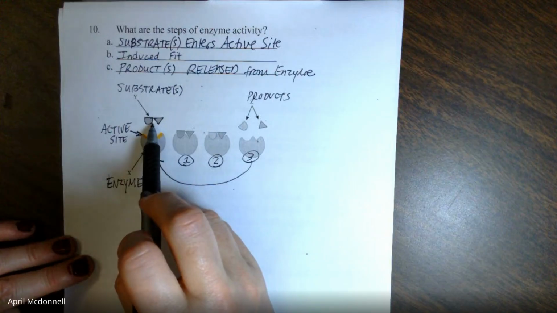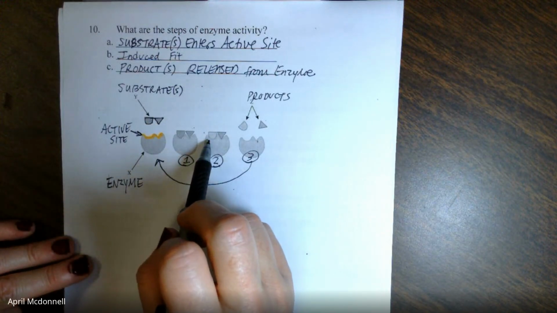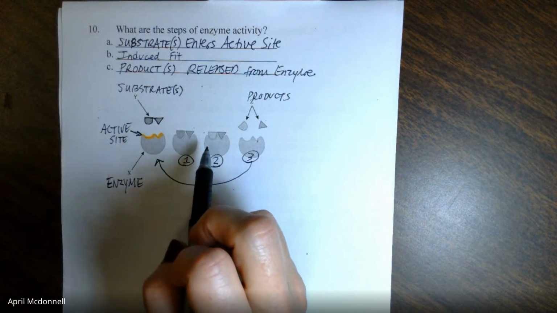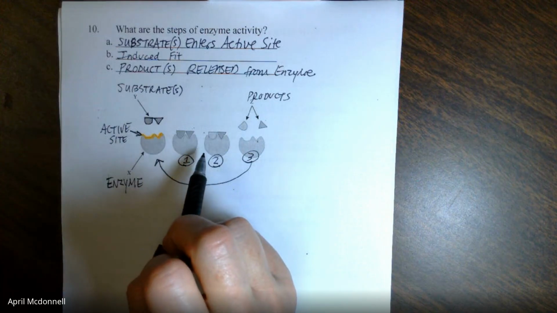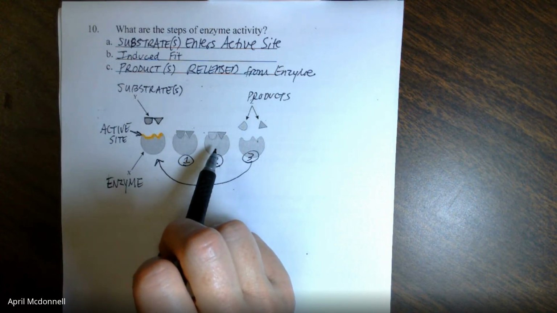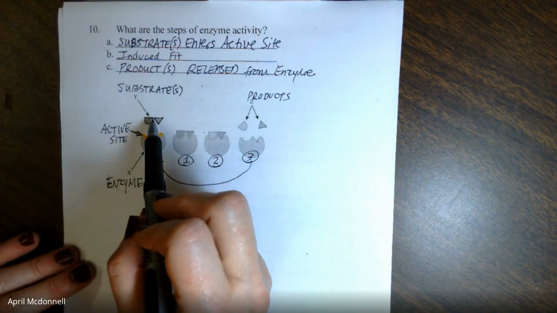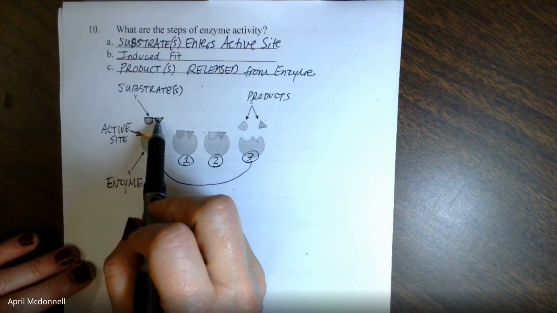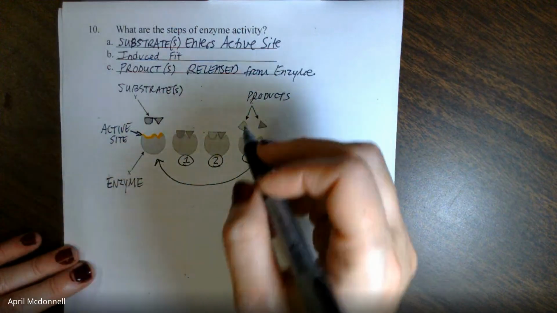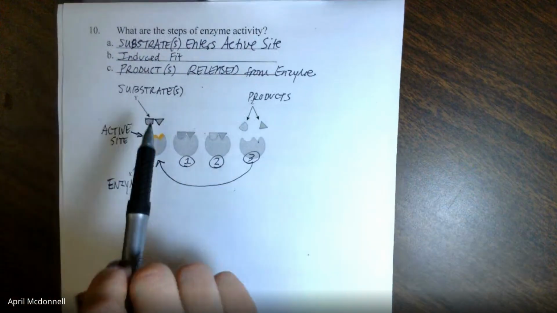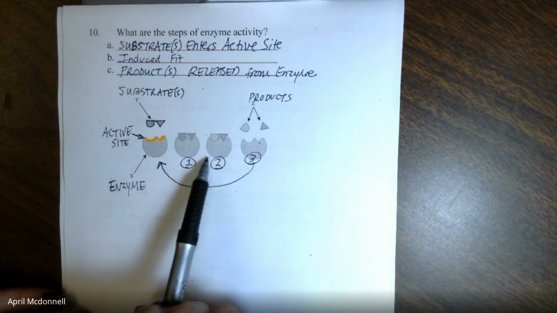and then the substrate enters the active site of the enzyme. The enzyme twists the substrate just a little bit in order to destabilize the bonds within the substrate, and that's during the induced fit mechanism. And then what happens is the reaction occurs, which ultimately is going to separate these two subunits from each other. So therefore, it looks to me like this substrate molecule was broken down.